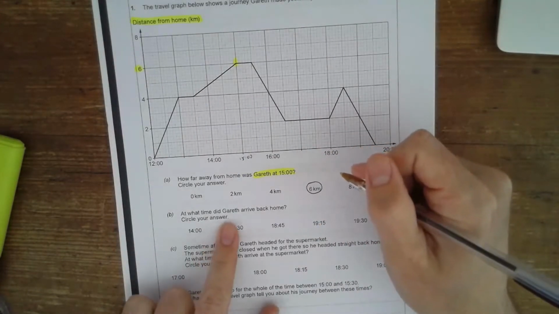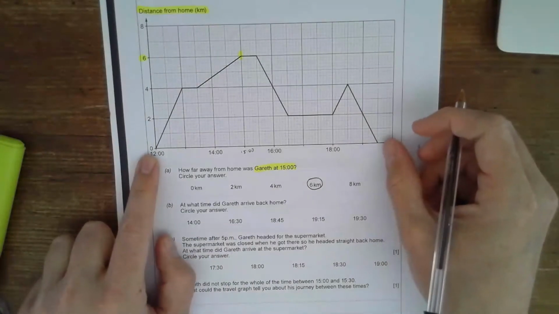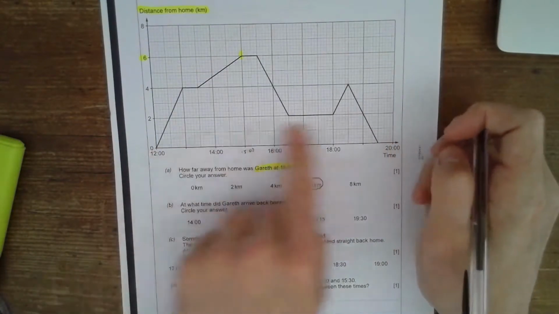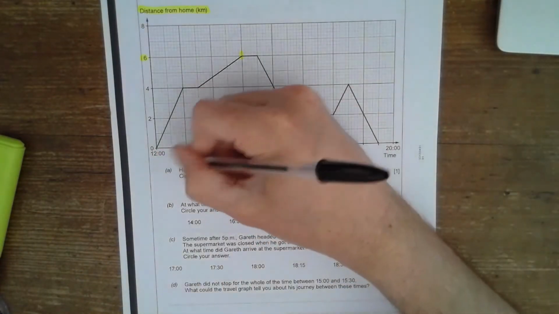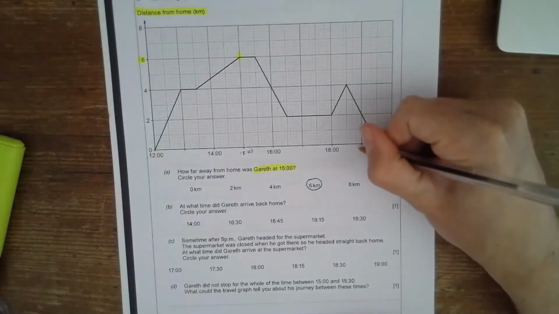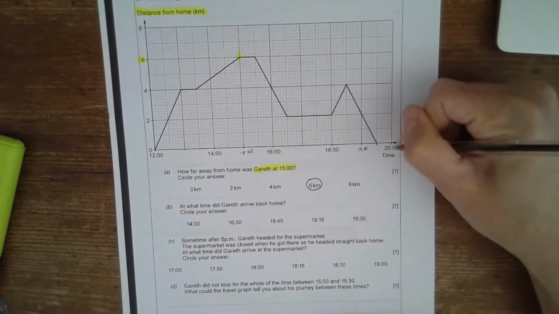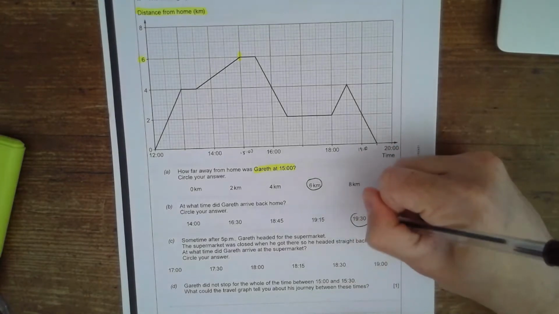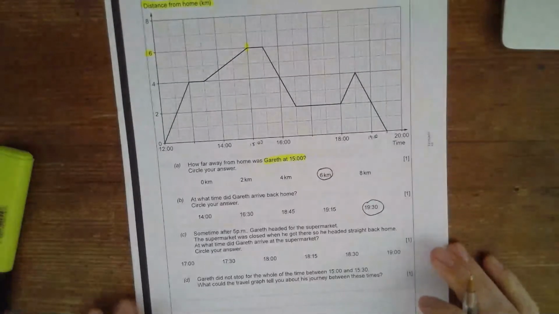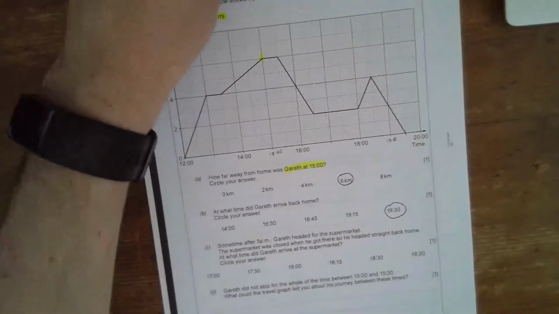And then it says, at what time did Gareth arrive back at home? Circle your answer. So we're looking for where his distance from home is 0. So he starts off at 12 and he gets back here. Now, to work out that time there, you could try and work out the scale here, but even easier in my book would be to say that 1900 must come in the middle of 1800 and 2000. And this is in the middle of those two, so it would be 1930. 7:30.